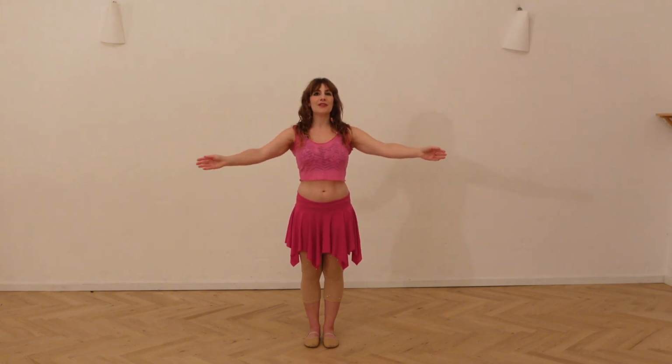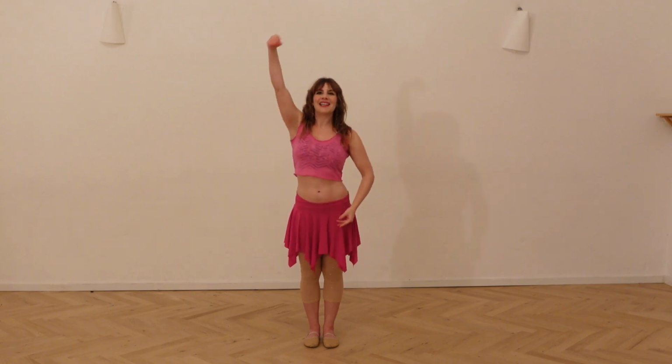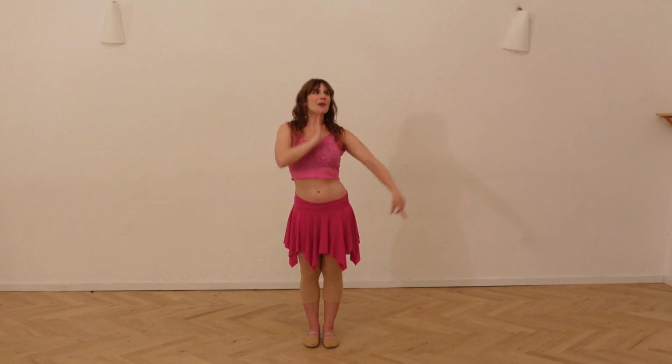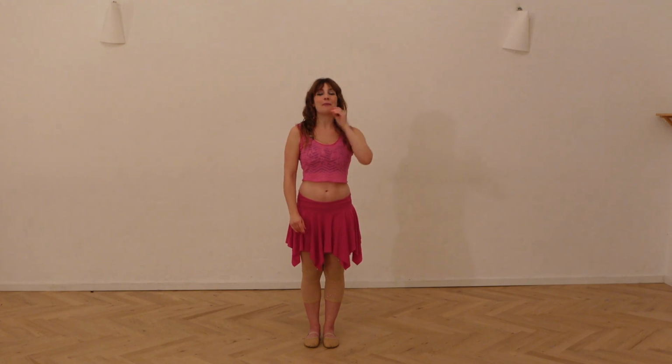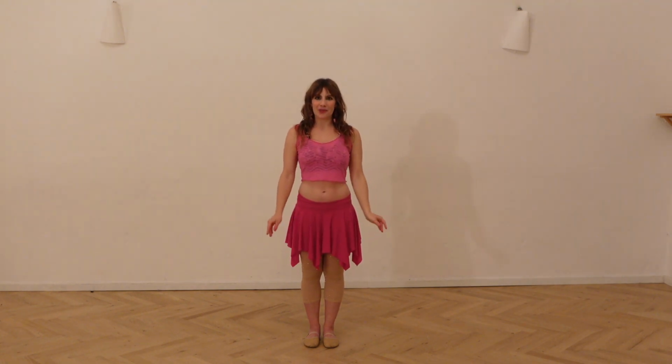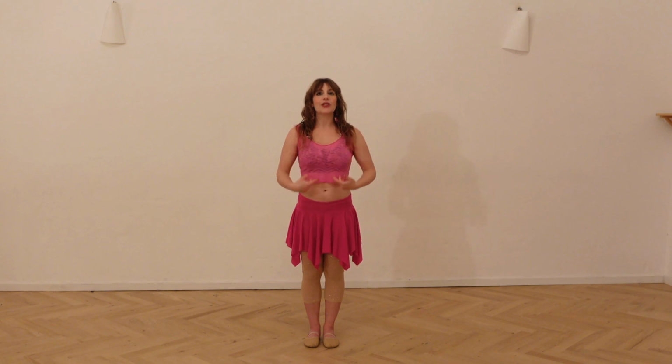So you can be very free in coming up with arm movements, but I like to do somewhat dramatic, more elegant or magical kind of arm movements. So that's a really big one. And another thing that goes well with the ney is vertical movements.